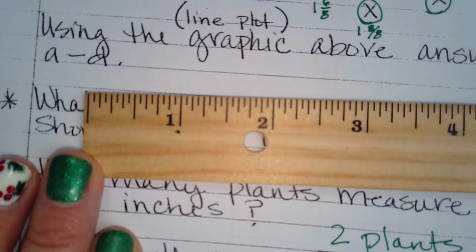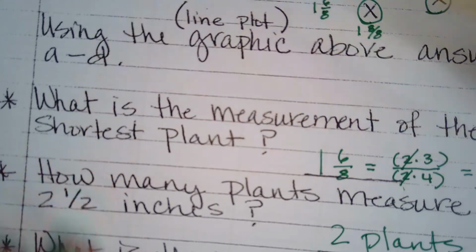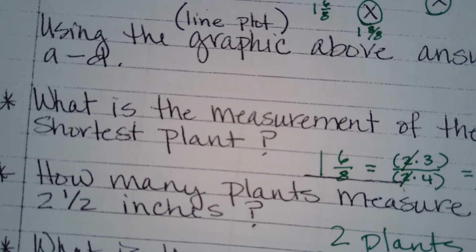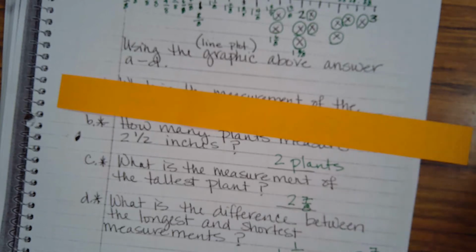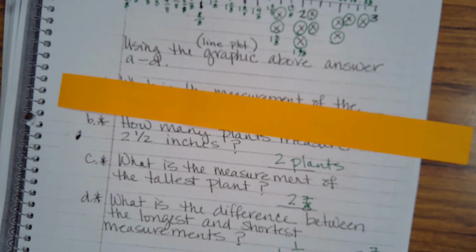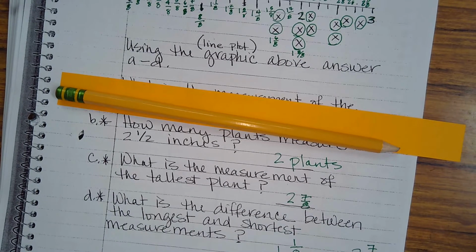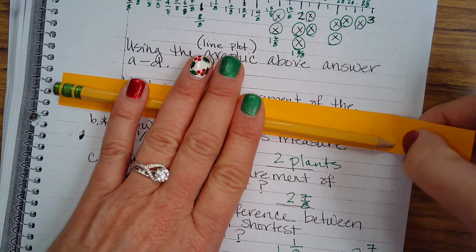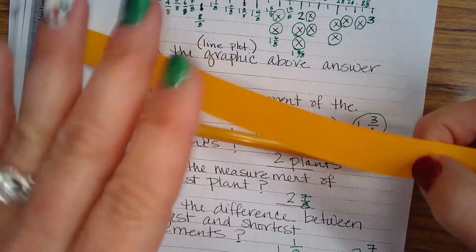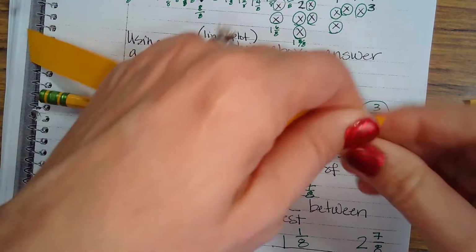Okay, now what I'm going to have you do next is I gave you a sheet. I gave you that little orange sheet of paper, correct? I want you to take your pencil and put it on the paper, put your thumb where it is, and tear it off.